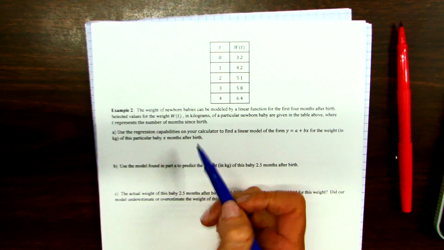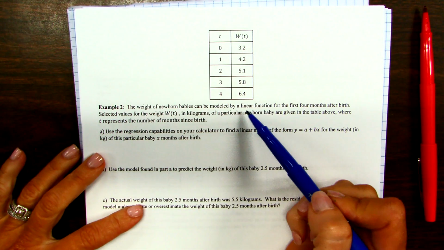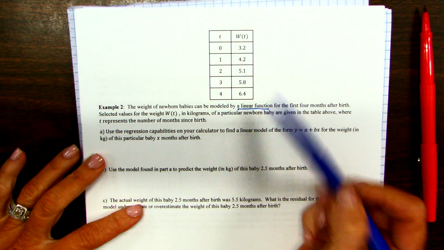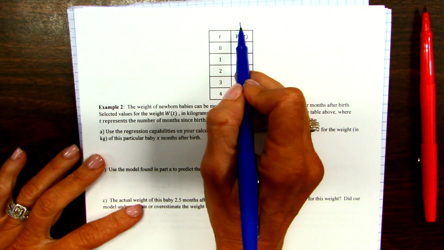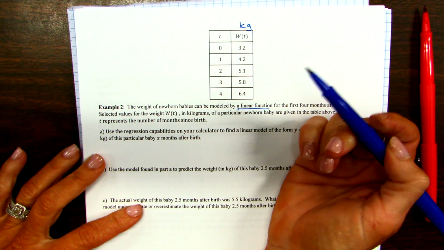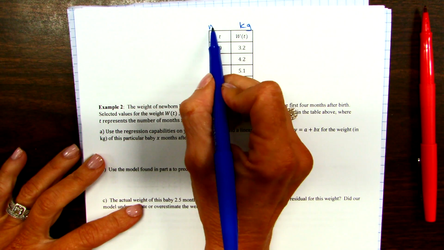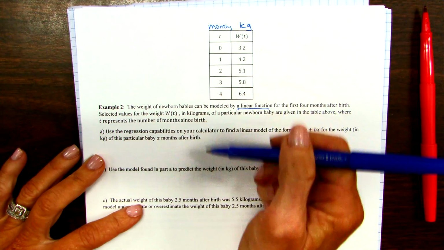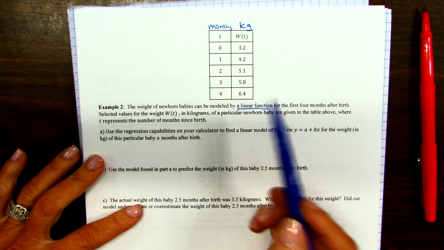The weight of newborn babies can be modeled by a linear function for the first 4 months after birth. Okay. So here's a table of values with the weight in kilograms of babies T months after birth. Okay, so inputs, outputs, X's, Y's, independent, dependent, whatever you want to call them.